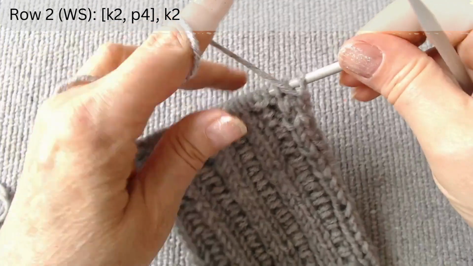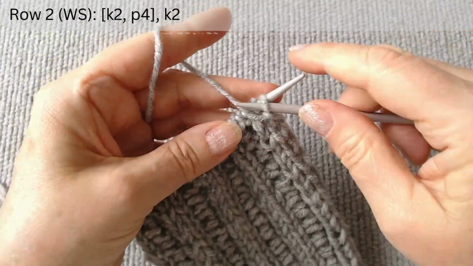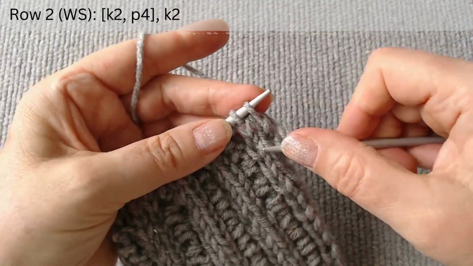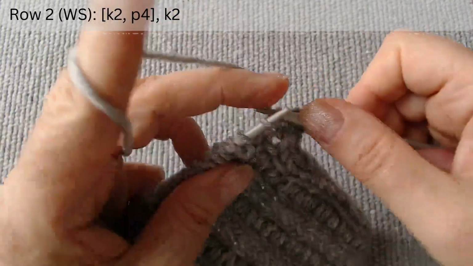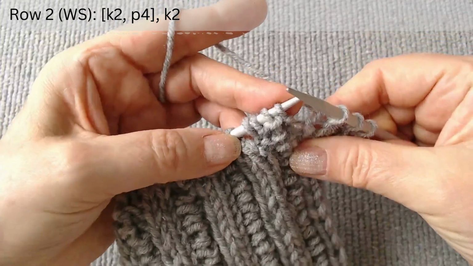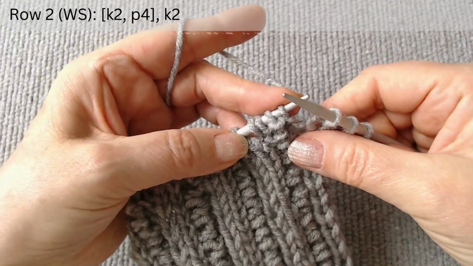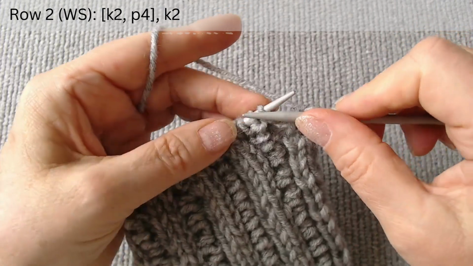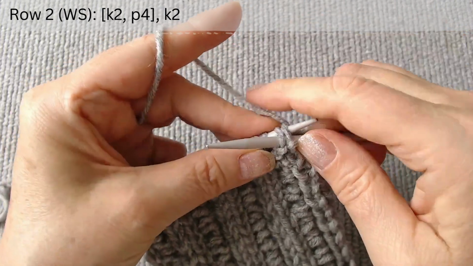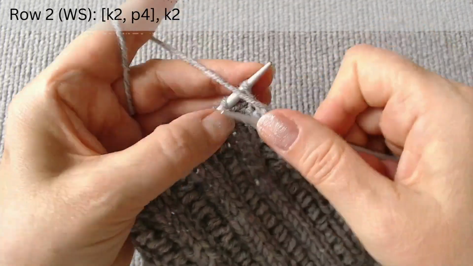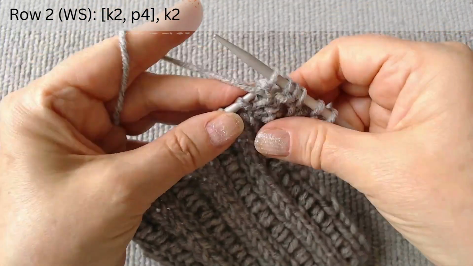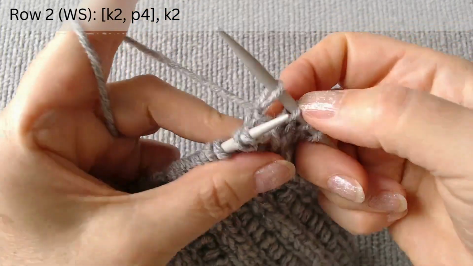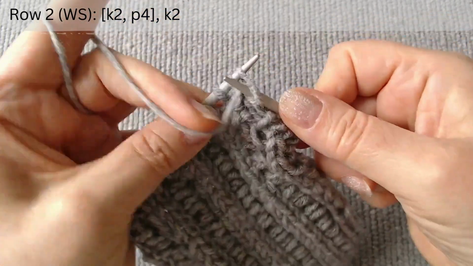The second row is on the wrong side. We will knit similarly to the first row. After the edge loop, knit 2 loops. Then purl the next 4 loops, but in a new order. Slip the first 2 with a thread on the back. Purl the third. Make it a first. And purl the remaining 3 loops.